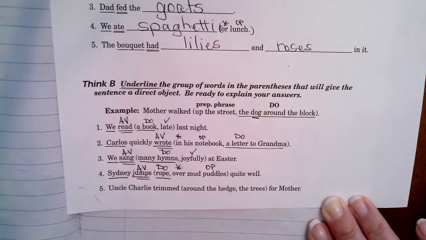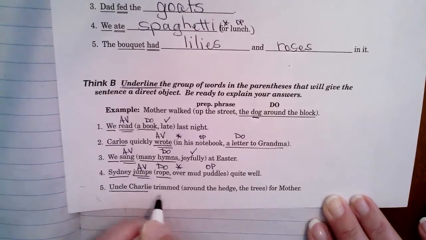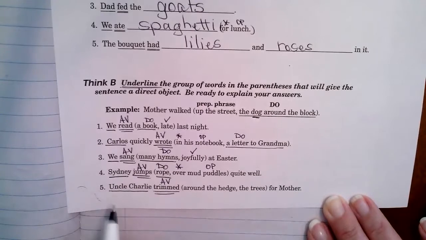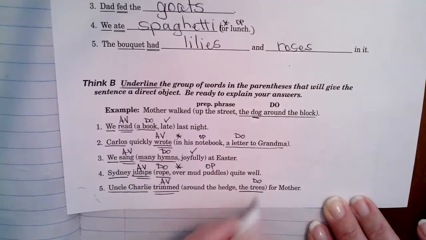And number 5, Uncle Charlie trimmed blank for mother. Uncle Charlie is our subject. Trimmed is our action verb. Okay, so ask yourself, Uncle Charlie trimmed what? Okay, he trimmed the trees. This is our noun, that is our direct object.